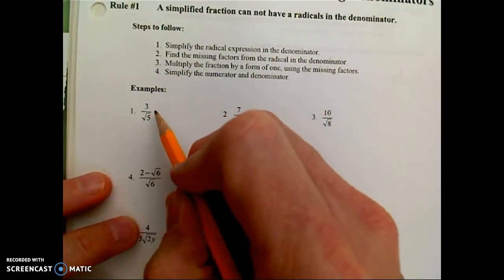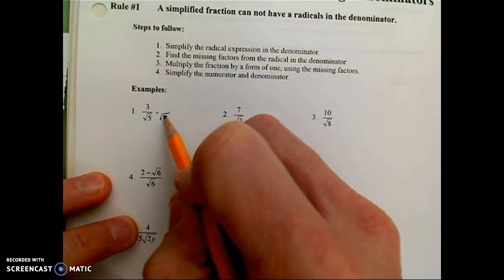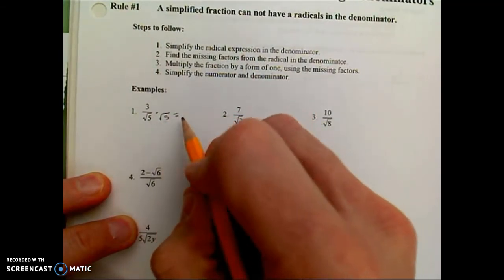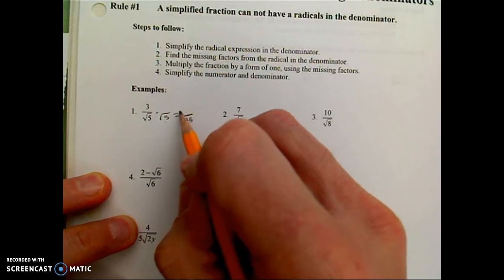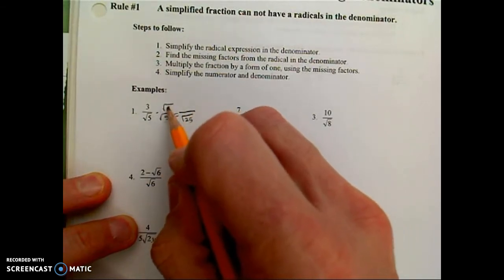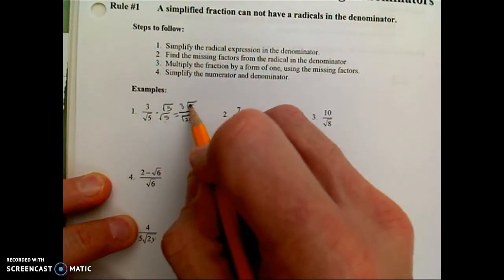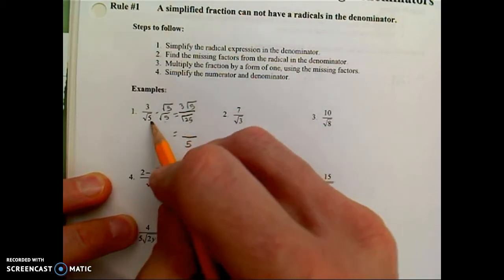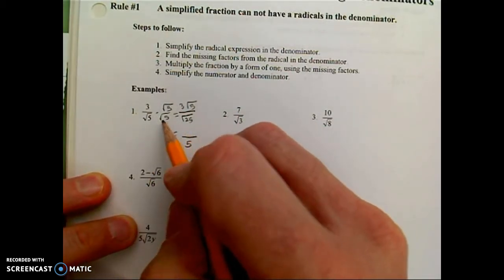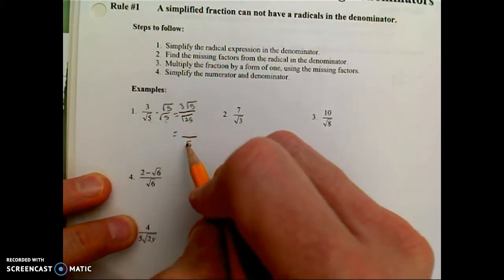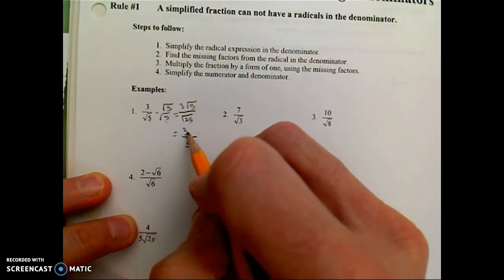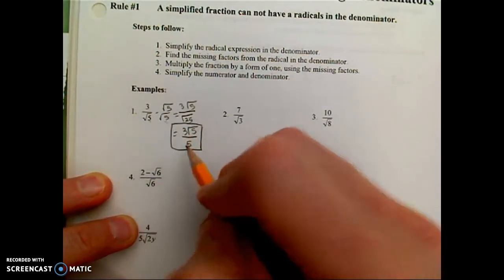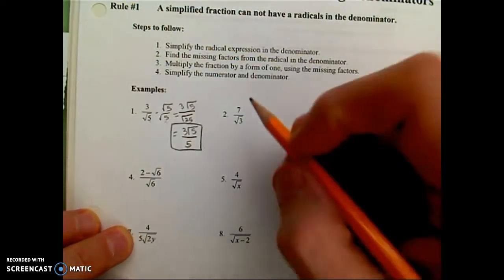For instance, 3 over the square root of 5. If I multiply the denominator, square root 5 times square root 5, remember that's square root of 25, in the numerator, 3 times the square root of 5. Well, the square root of 25, remember, is just 5. That's what we call rationalizing the denominator. When I multiply square root 5 times square root 5, I get 5. The numerator is 3 times the square root of 5. Now look at these. There's no common factors outside the radical. I can't simplify that further.